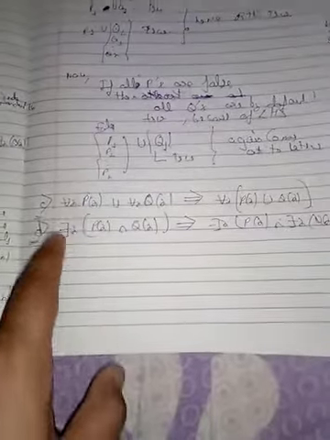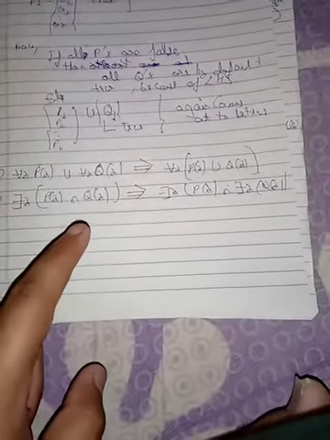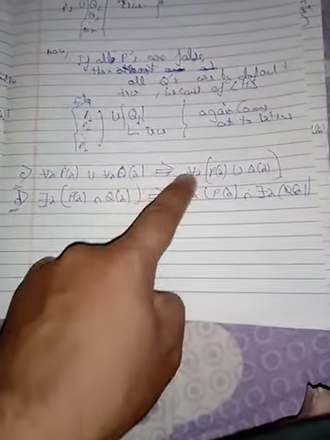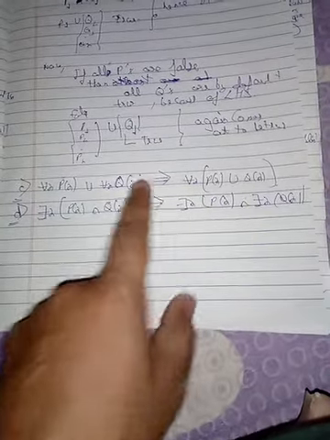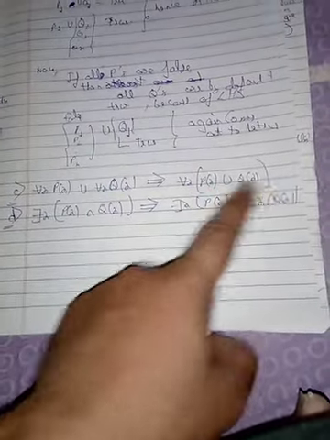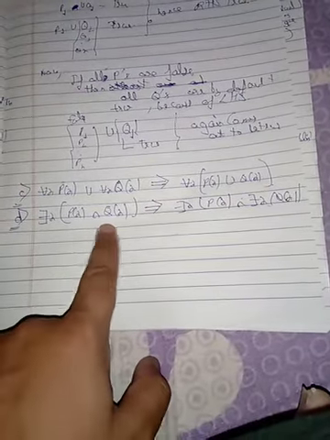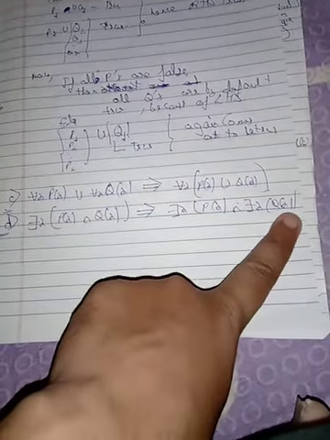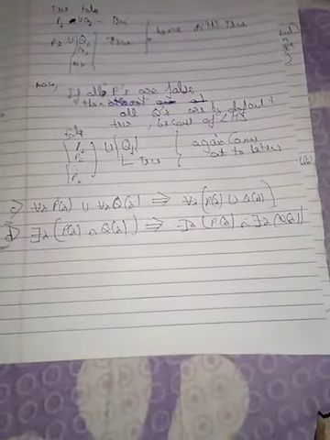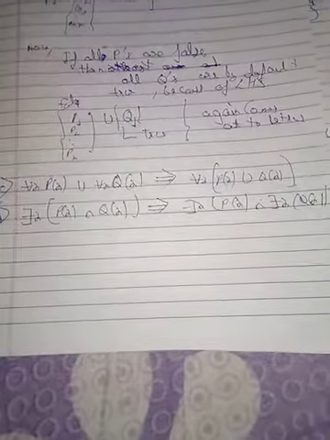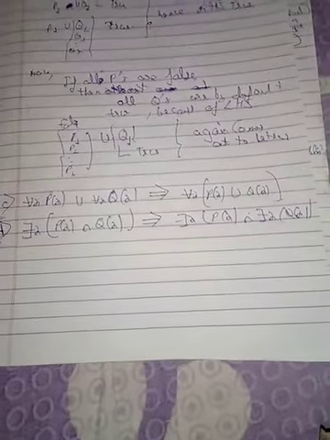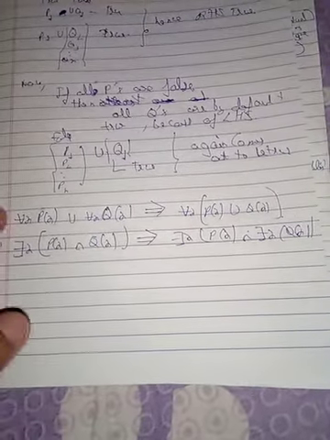Now the other two standard equalities are: for all x, px union for all x, qx implies for all x, px union qx. Means this will hold only one way. Similarly, there exists x, px intersection qx implies there exists x px intersection there exists x qx. So these four were the standard equalities and you should remember all the four. I have proved first and second, and you can prove third and fourth.